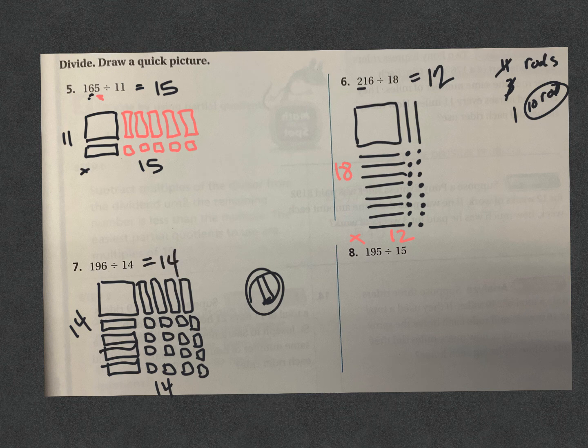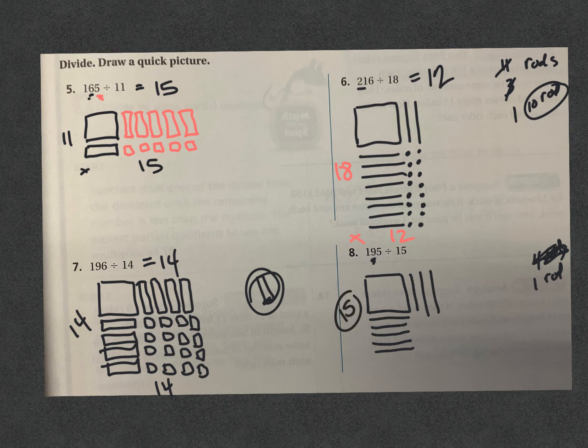Last one, if you still need me, we have 195 divided by 15. I'm going to take my 100 flat because that is a 10 by 10. I have 9 rods. I need to make a row of 15, so let's take 5 of those. That leaves me with 4 rods left. Note to self over here. And I'm going to put 3 of those rods. 1, 2, 3 rods. And then I'm going to set 1 rod aside, just in case I need to break it up again. This is 15 over here. 10, 11, 12, 13, 14, 15.